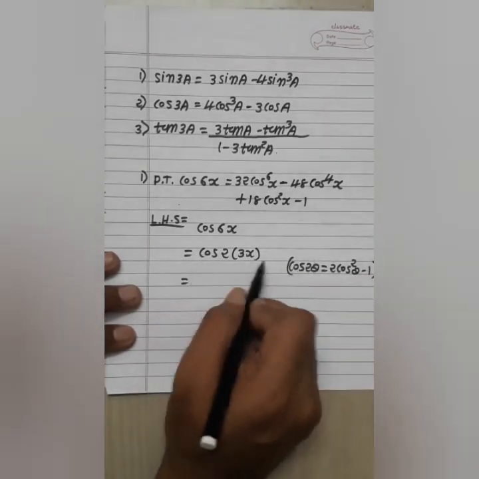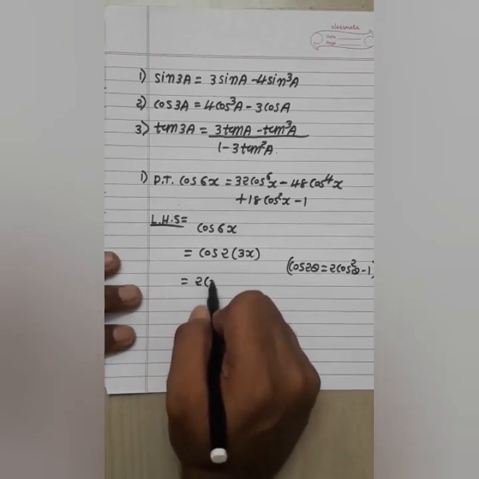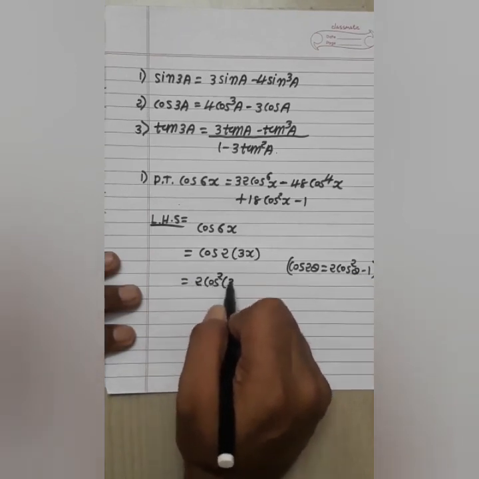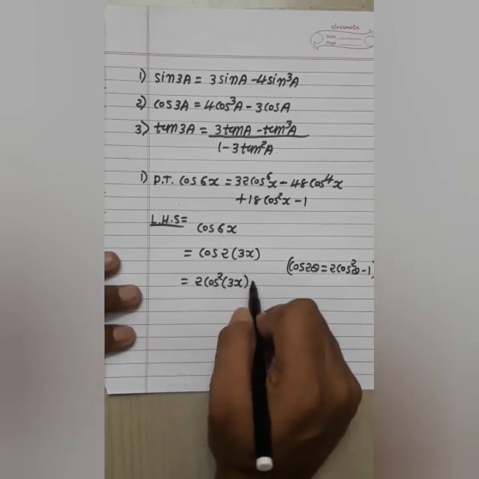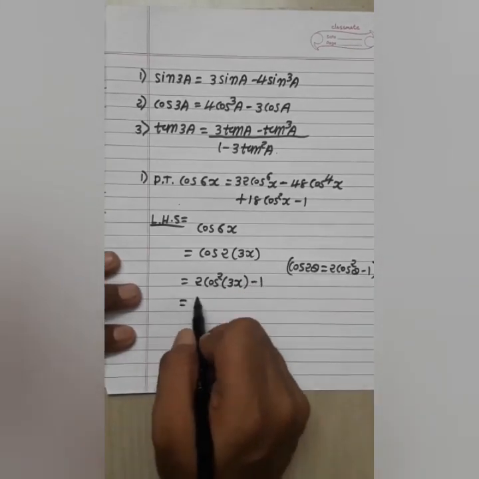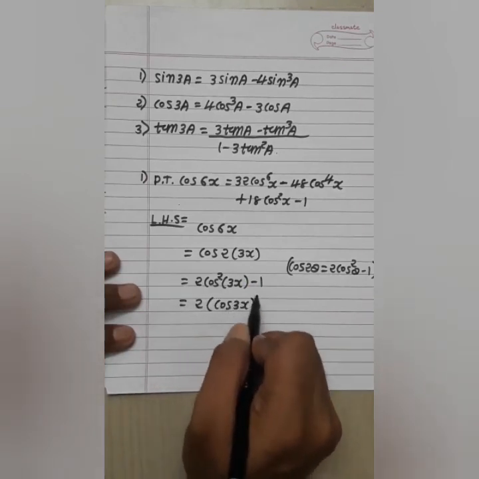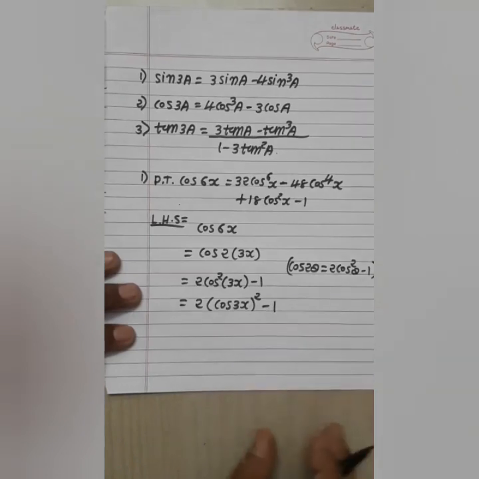So write 2 cos square theta, in place of theta 3x, minus 1. Here we can write 2 (cos 3x) whole square minus 1.